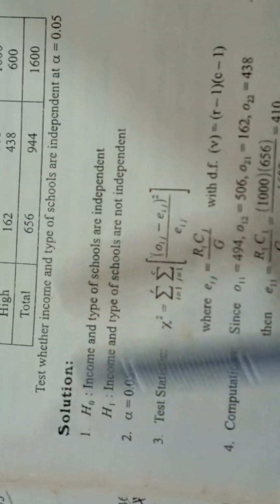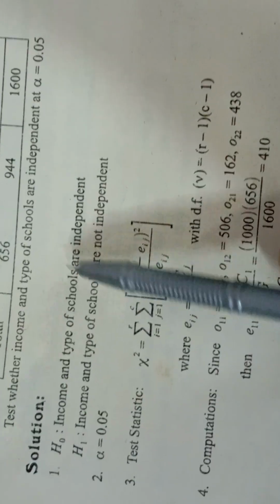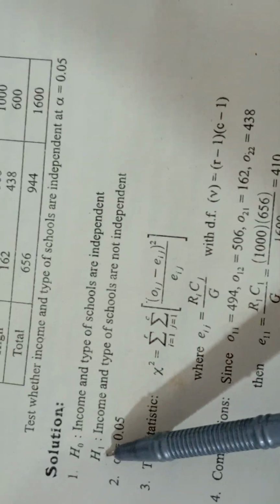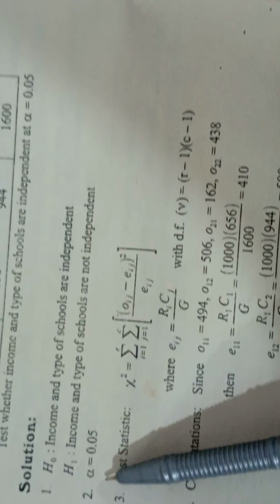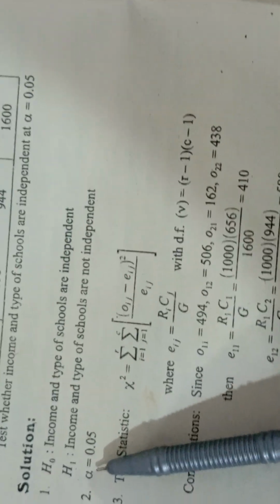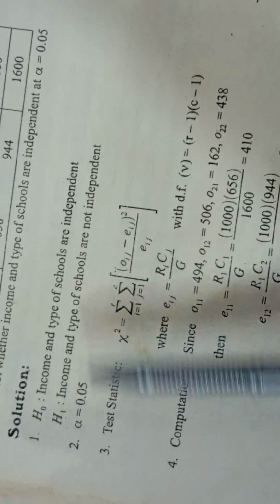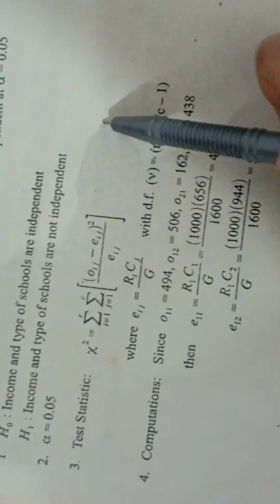So solution: H0, income and type of schools are independent. Alternative hypothesis, income and type of schools are not independent. Second step, level of significance 0.05, and test statistics. There's a formula.